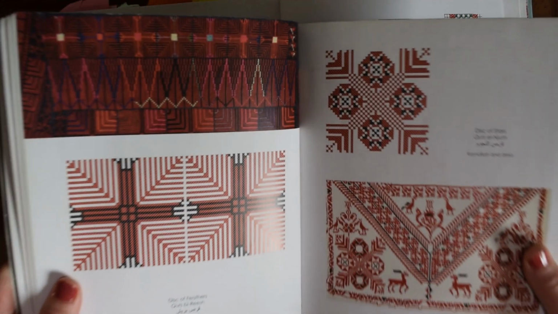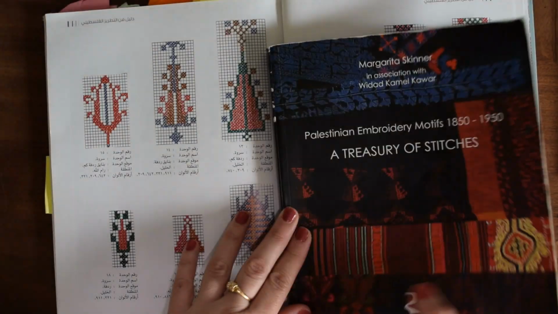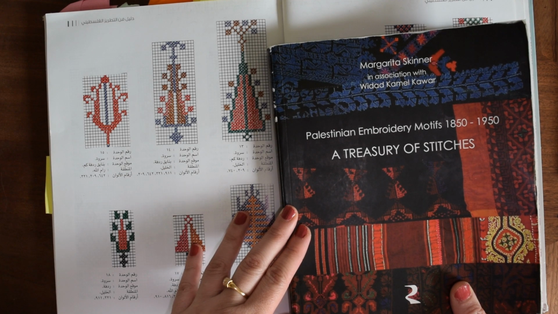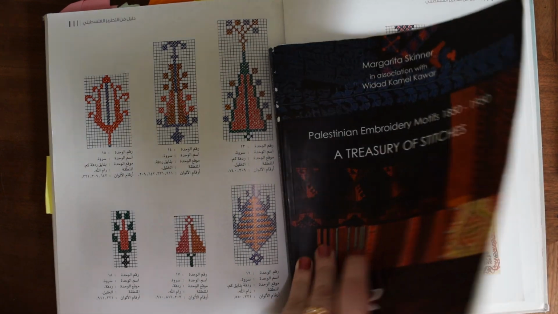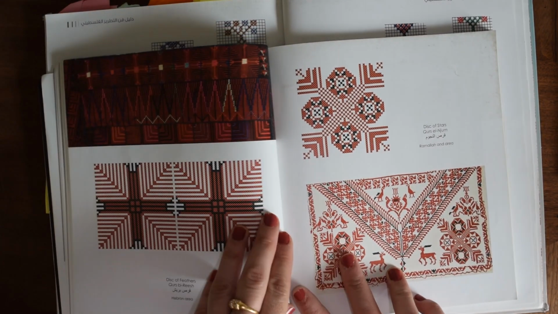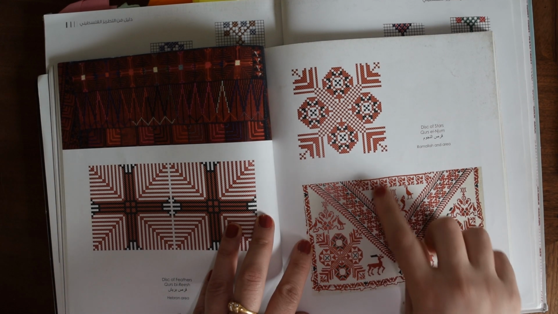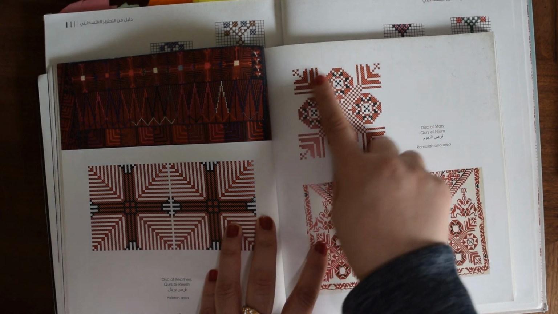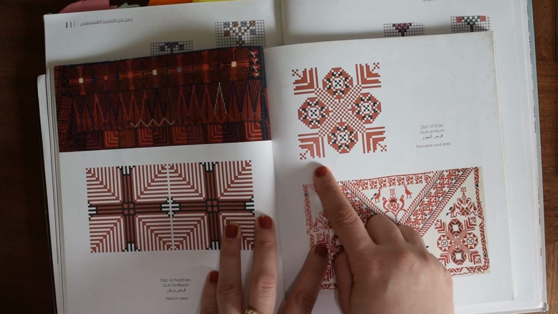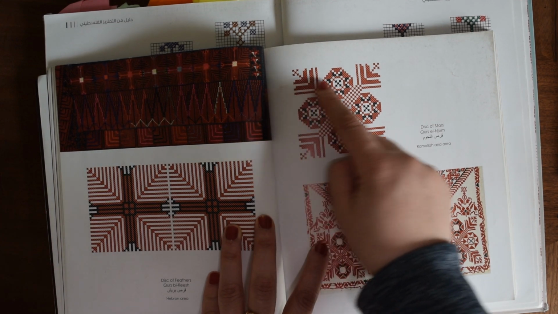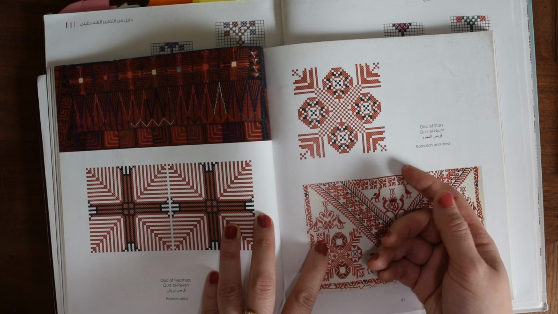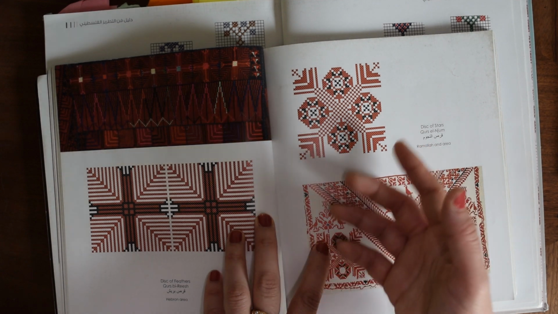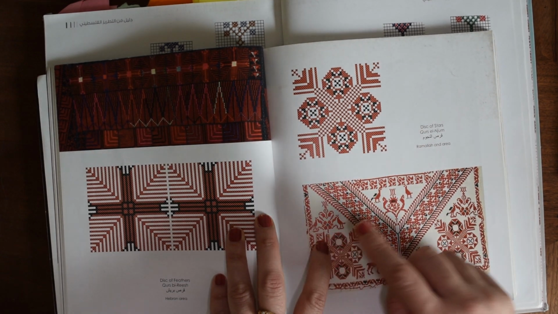Now the second book I'm going to show you is Palestinian Embroidery Motifs 1850 to 1950, A Treasury of Stitches by Margarita Skinner. And in this book they don't even show the grid at all. They use the X symbol to represent the X stitches, and they show the patterns that way. So basically they draw the motif using the X stitch, and again you have to find the information yourself.